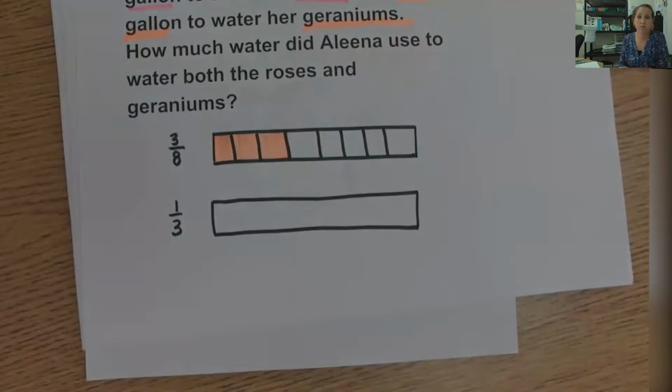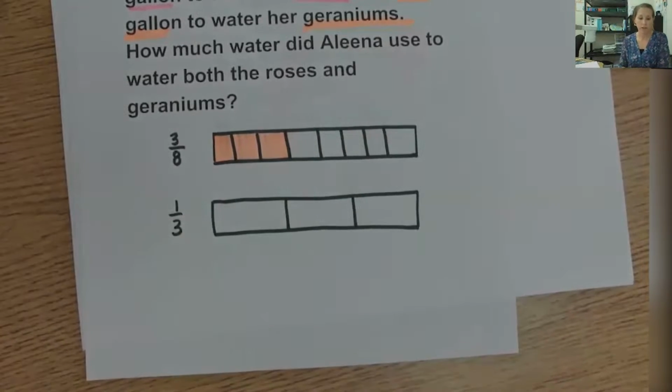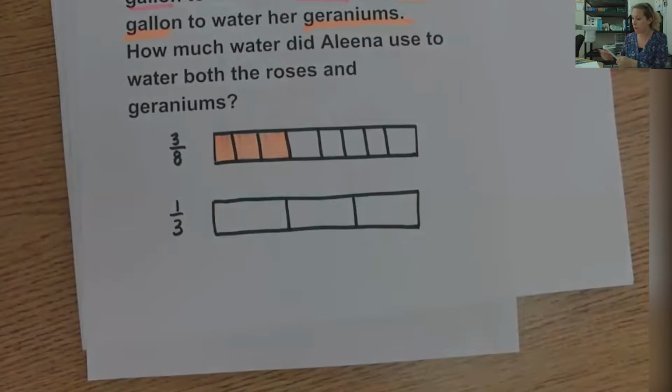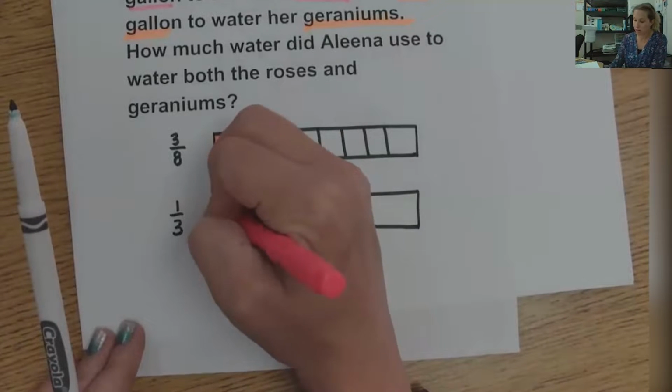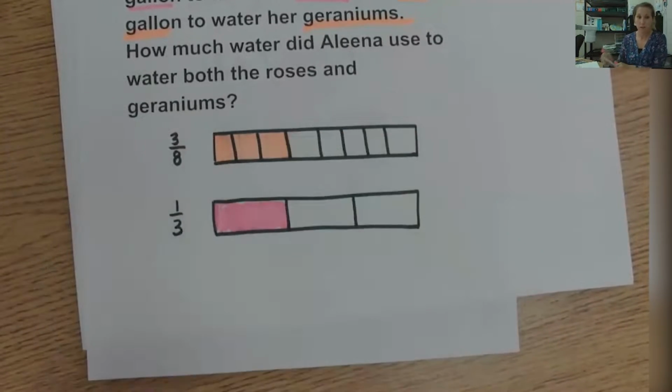What am I going to do to model her 1/3? Split it into 3. How did we know? Because the denominator tells us we're going to have 3 equal parts. Well done. How many of the 3 parts did Alina use to water the geraniums? Yes, she used 1 of the 3 parts to water her geraniums. Fabulous.